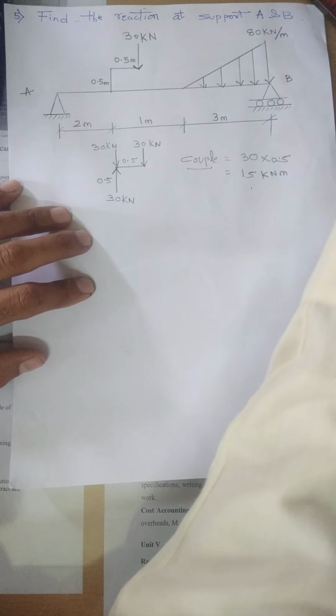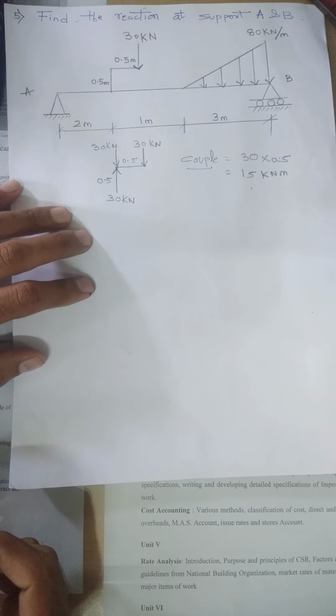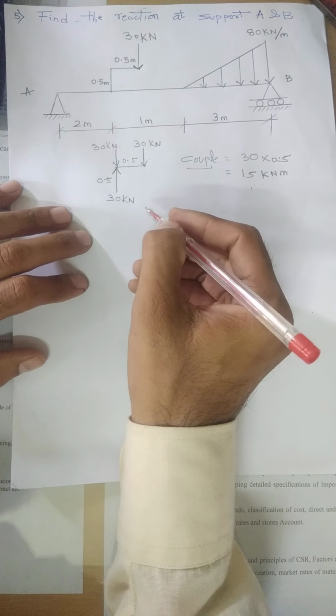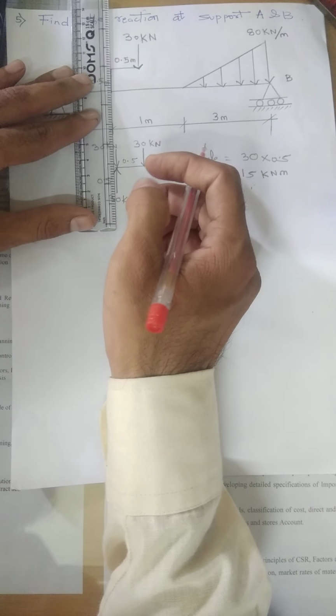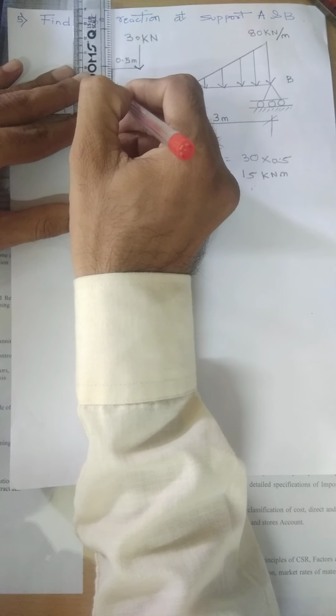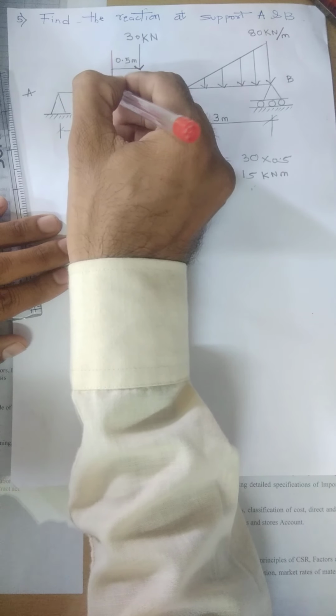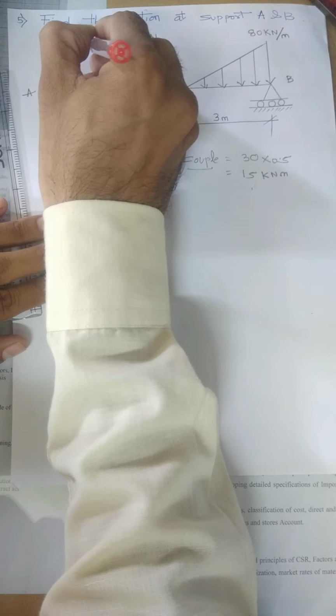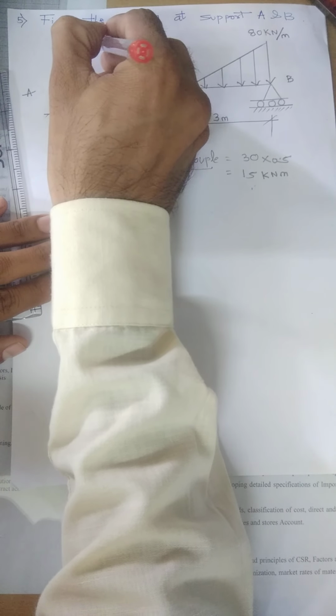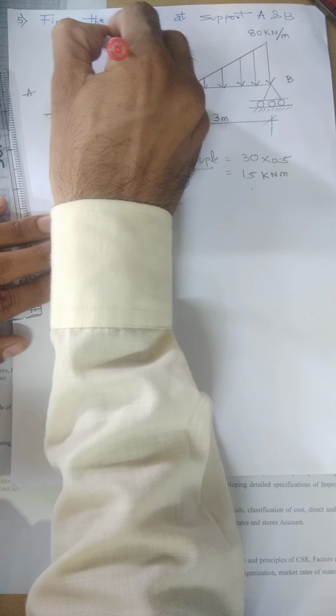So I am drawing a figure for this. The revised figure is after conversion. We will draw it after transferring. This will be drawn, acting at this point, the same point, as 30 kilonewtons.